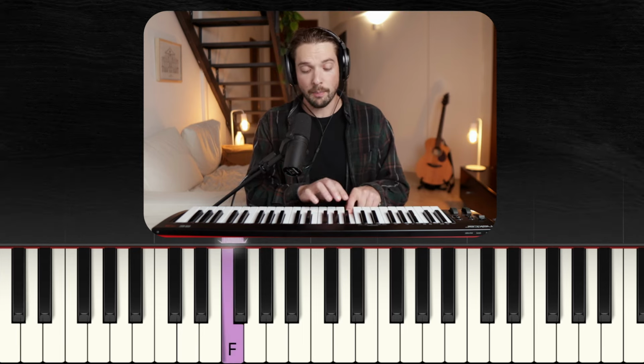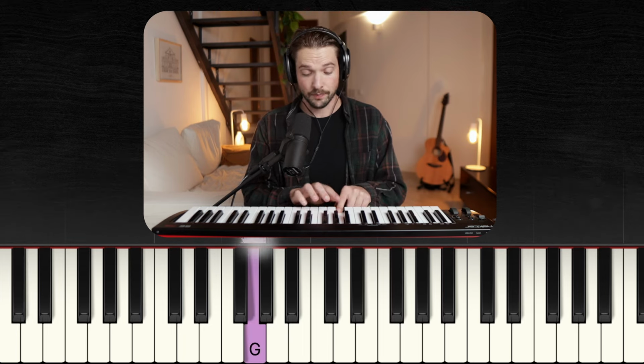A sharp looks like a pound sign or a number sign after the original key. And anytime you sharp a note, you are going to go up a half step from that original note. A half step is just the next neighboring note to that white note. For example, if I went up a half step from G right here, I would go up to a G sharp. But if you look on the screen now, you'll see that it says A flat.